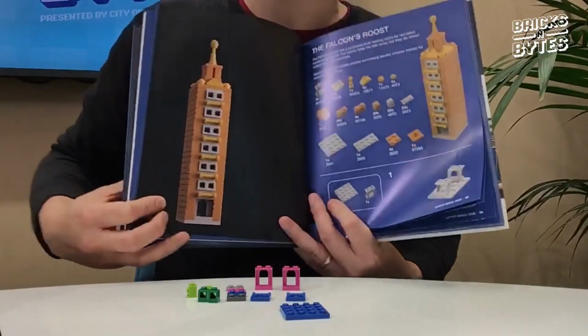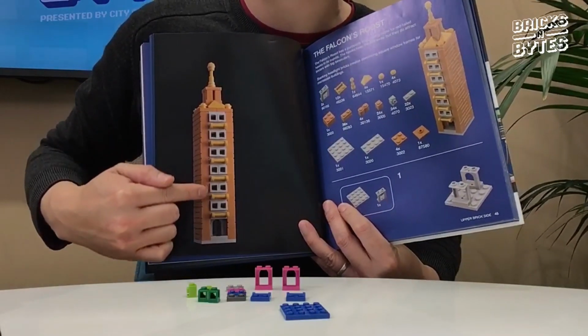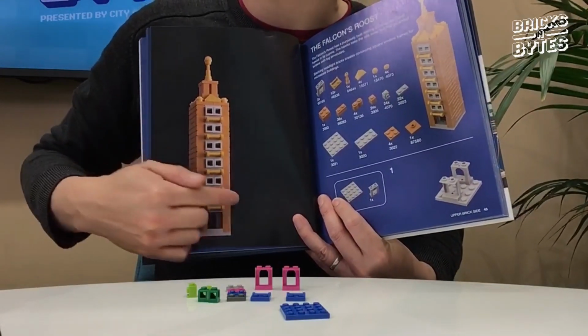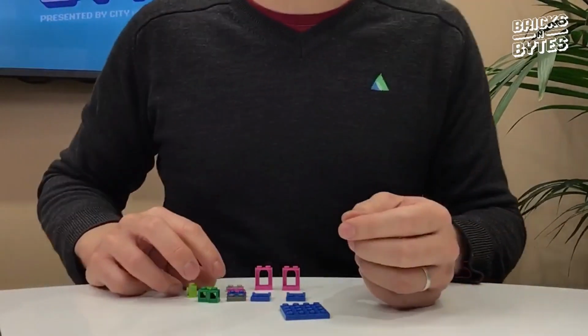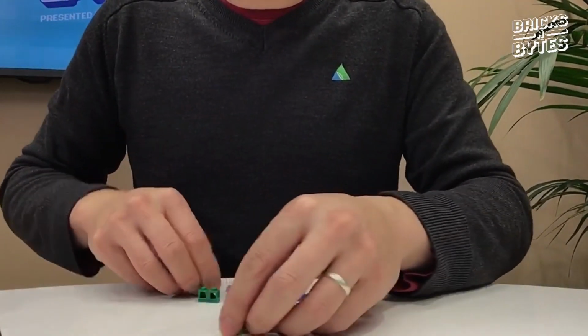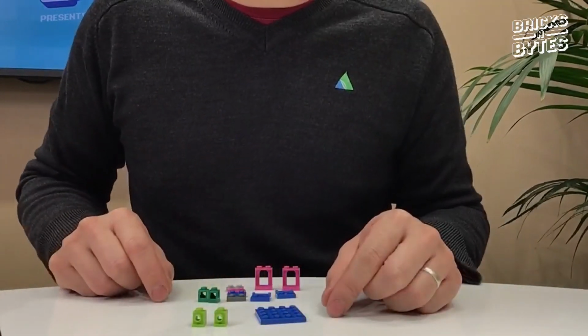So you can see there's some repeating patterns here. So we're just going to show you how to do these repeating patterns. Emma's going to help build the walls, and I'm going to show you this middle part here. Okay, so let's have a look at that. So first up, we're just going to start with these. These are our headlight bricks.